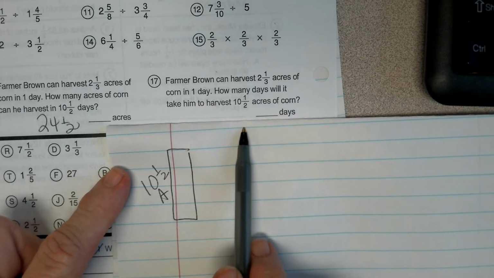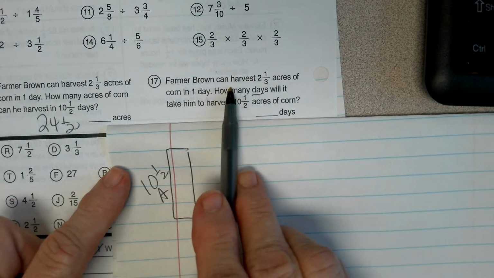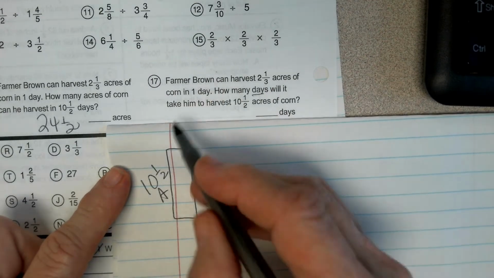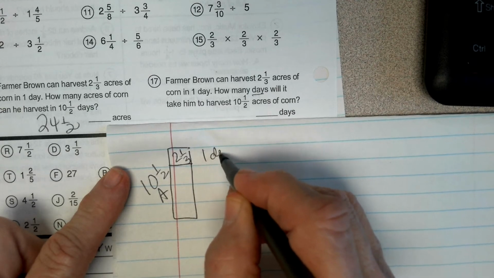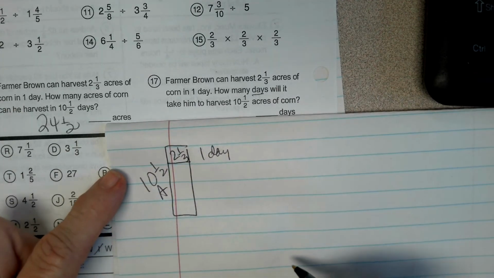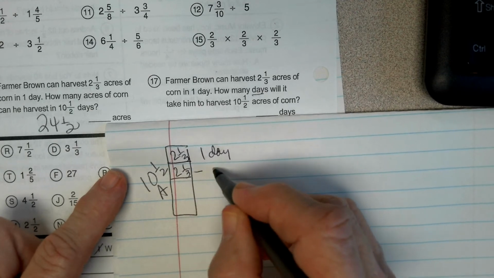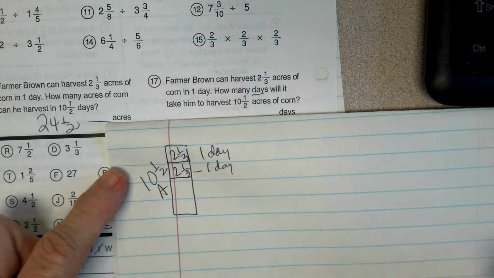Then it says, and we're looking for days, how many days will it take? He can harvest 2 1/3 of corn in 1 day. So here's 2 1/3. That's 1 day. Is it going to take him another day? Yeah. Here's another day. He can harvest another 2 1/3. Is it going to take him another day?